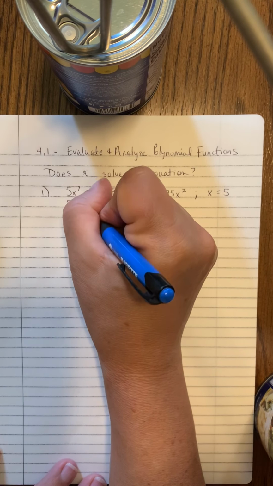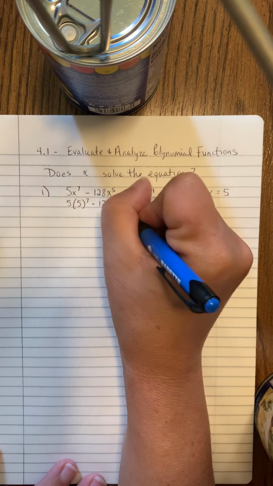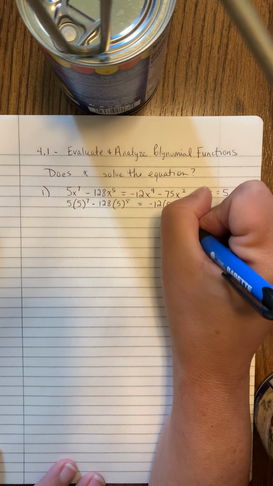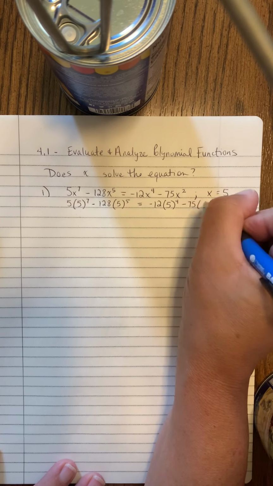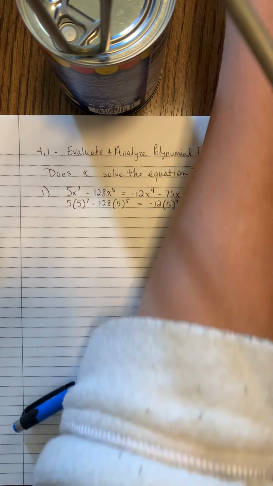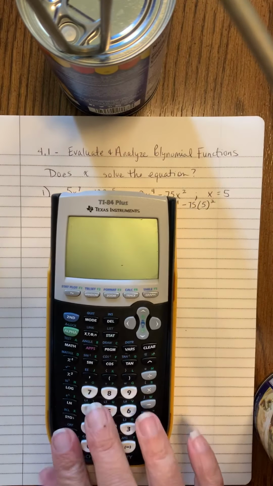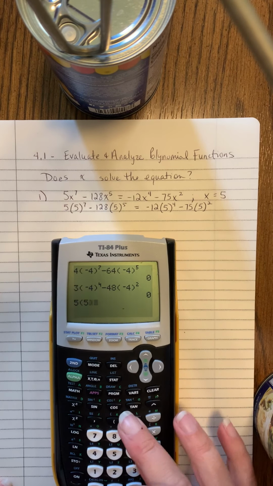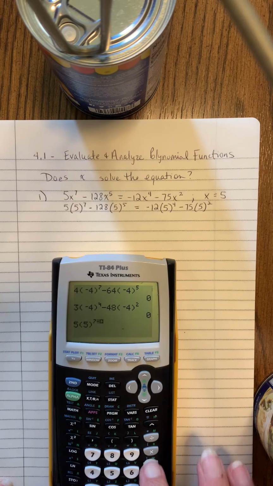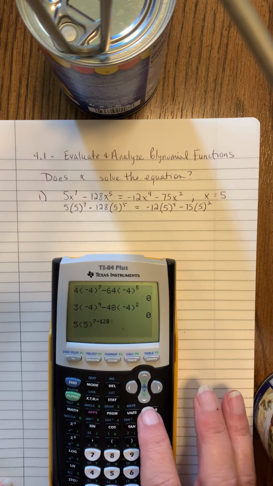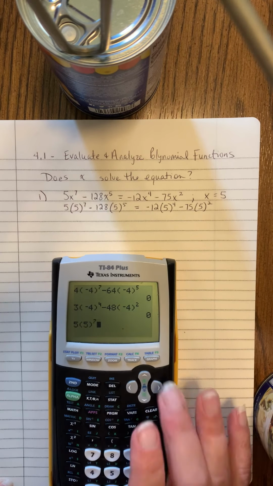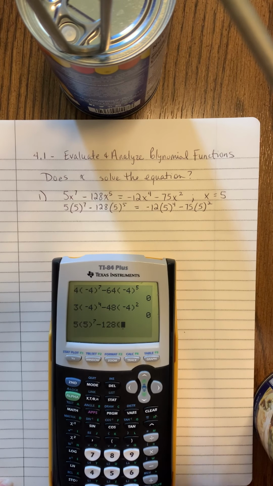So it'll be 5 times 5 to the 7th power minus 128 times 5 to the 5th power. And see if that equals negative 12 times 5 to the 4th power minus 75 times 5 squared. And then just use your calculator. So here we go. 5 times 5 to the power of 7 minus 128 times 5 to the power of 5.